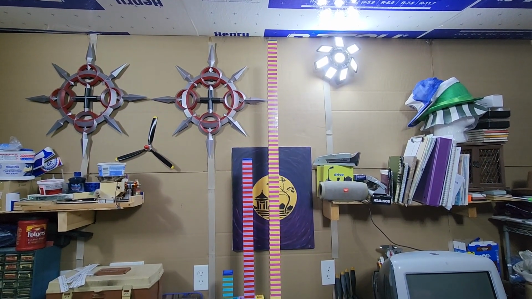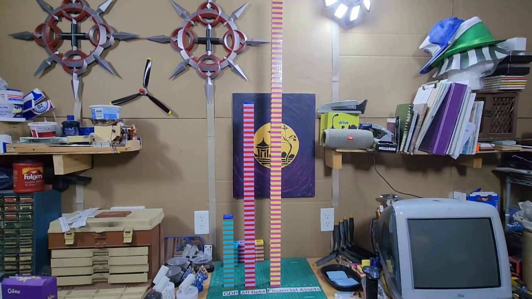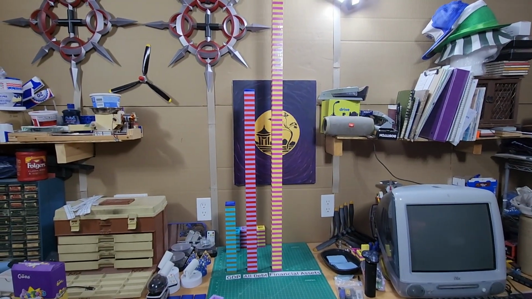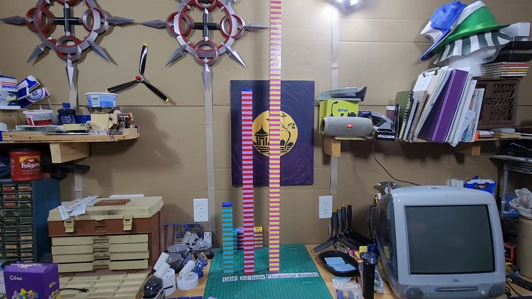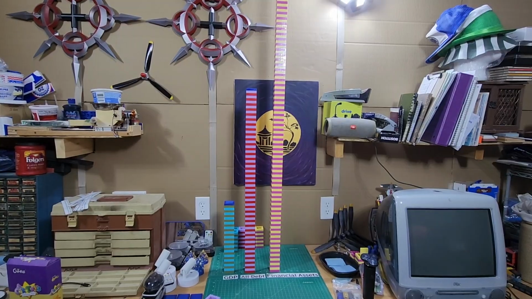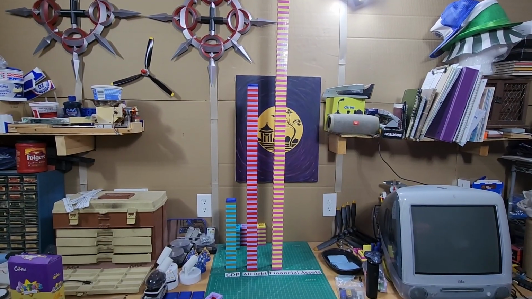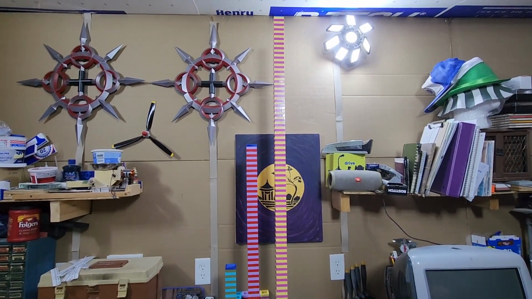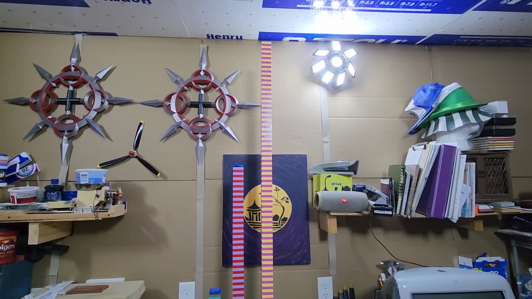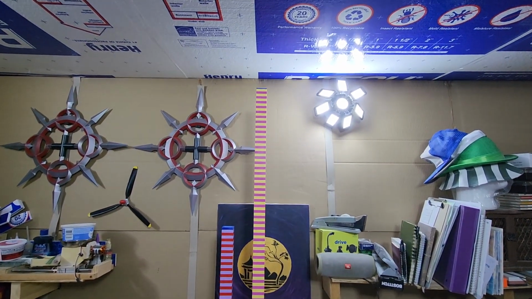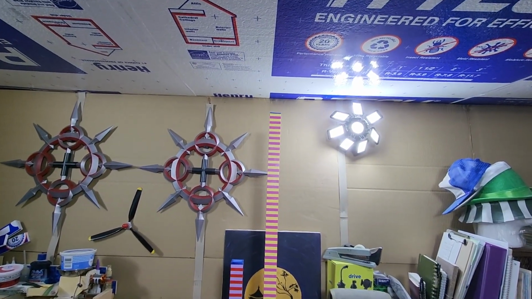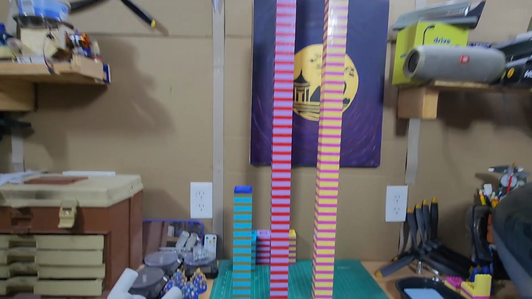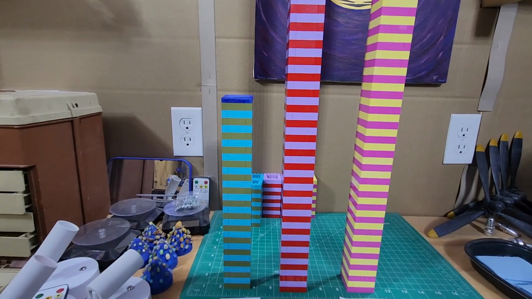Financial assets are way up there. Okay, so this is 2024. You see GDP in its entirety. You see all combined debt in its entirety. And you see financial assets in its entirety, going almost all the way up to the ceiling of my little shop here.